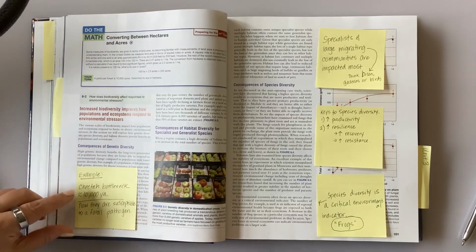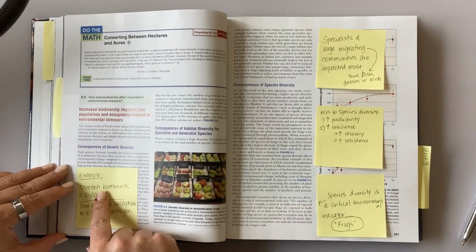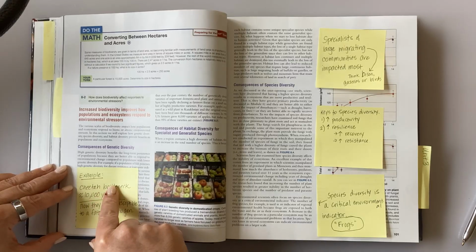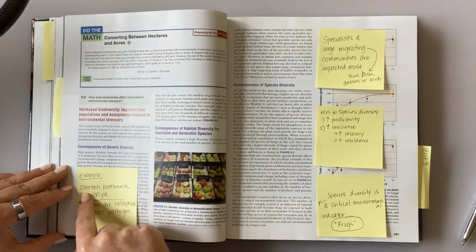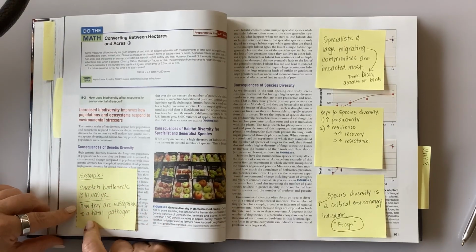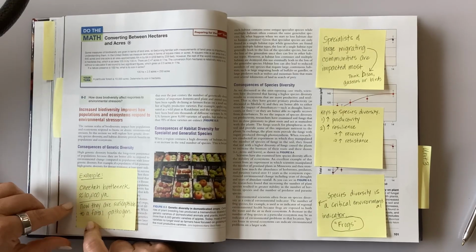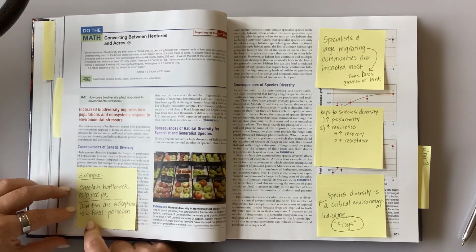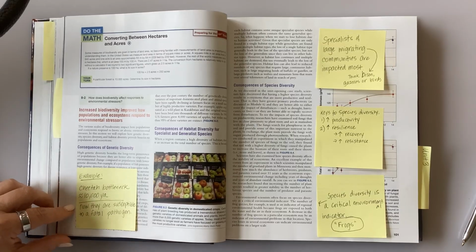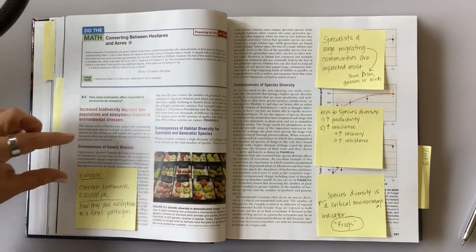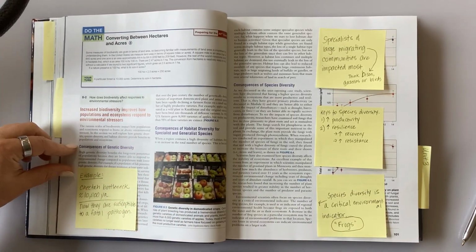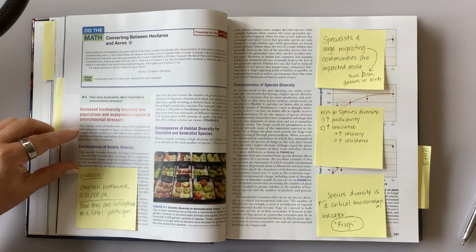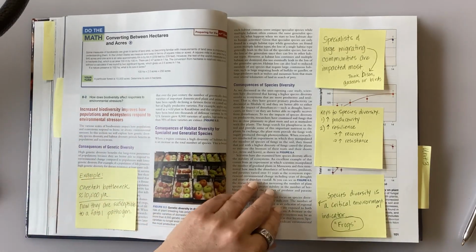What happens? Well, a famous example is a bottleneck within the cheetah population. This happened about 10,000 years ago, and now all cheetahs have a gene which makes them very susceptible to a fatal pathogen. They describe that more in the reading, so make sure that you understand that and that you also understand what a bottleneck is.